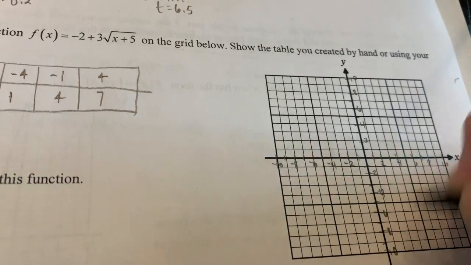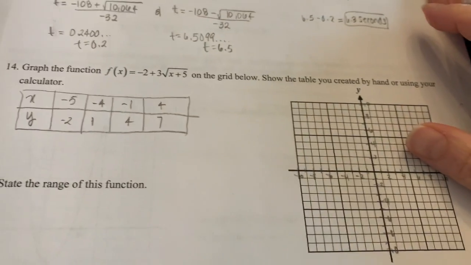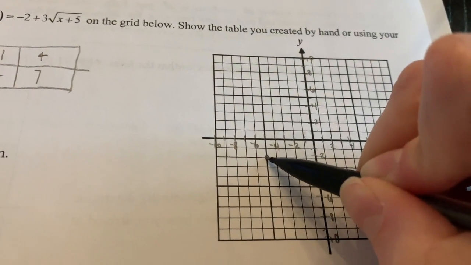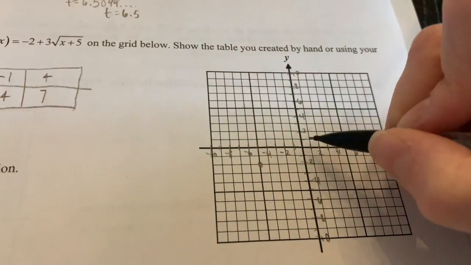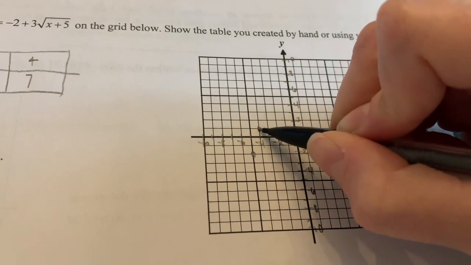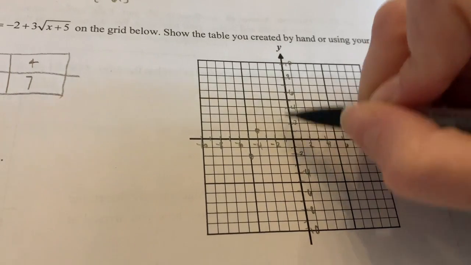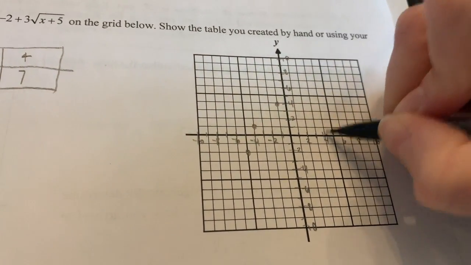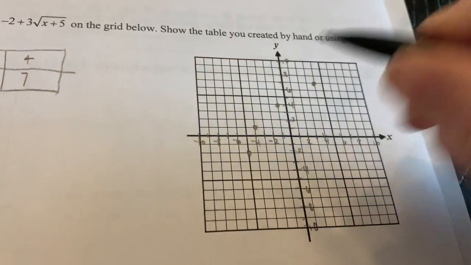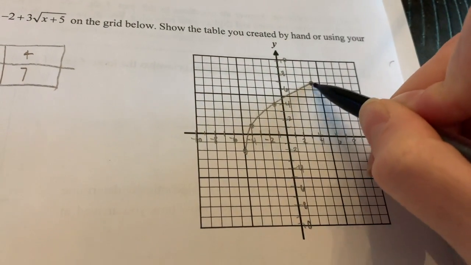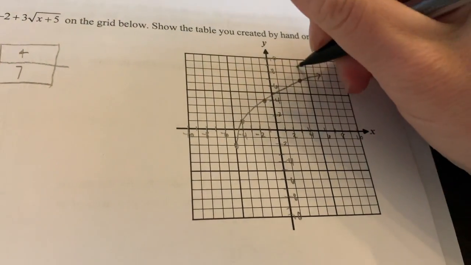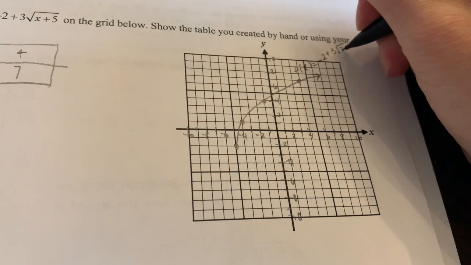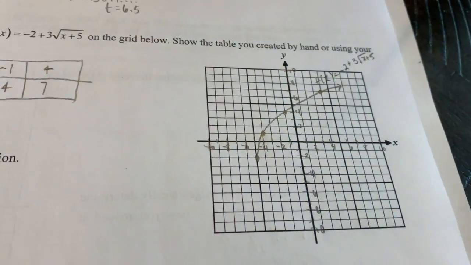Slightly better. Okay, so negative 5 and negative 2. Here's negative 5 and negative 2. Negative 4 and 1. Negative 1 and 4. And 4 and 7. Connect. And that's your graph. You just want to label it. Negative 2 plus 3 radical x plus 5.